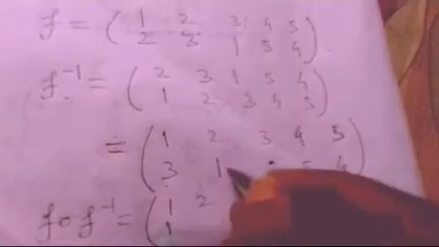And if we verify it, it is easily verified. If F of F inverse is the identity element, then the answer will be correct. How to check it? We start with F inverse. 1 is mapped onto 3 and 3 is mapped onto 1, so 1 is mapped onto 1. 2 is mapped onto 1 and 1 is mapped onto 2, so 2 is mapped onto 2. 3 is mapped onto 2 and 2 is mapped onto 3, so 3 is mapped onto 3.